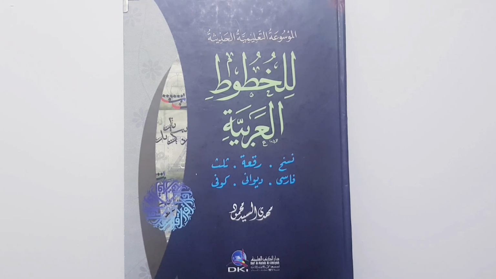So after phase 1, we moved on to phase 2, where we learned to join these letters together. We learned the different forms of these letters, how they appear when they are at the beginning, the middle, and at the end of words. So all that remains now is to practice and implement what we've taken. And this is what we are going to be doing throughout the remaining lessons in this series, inshallah.